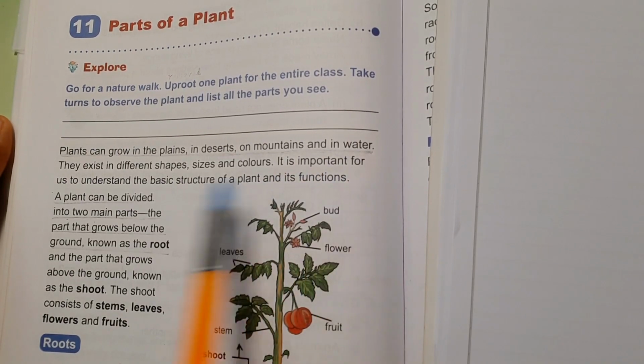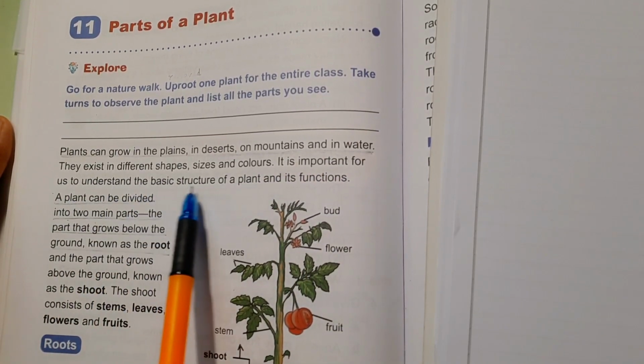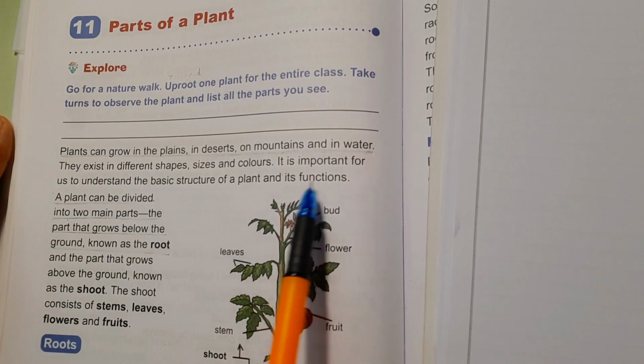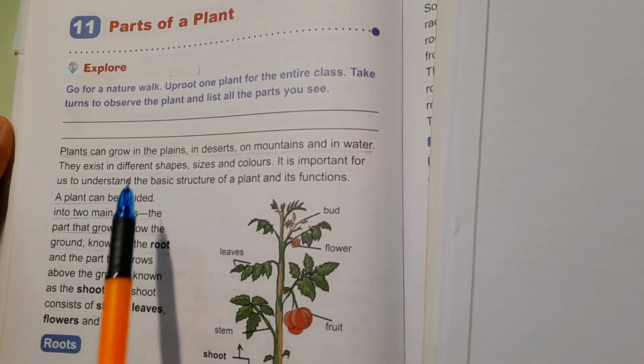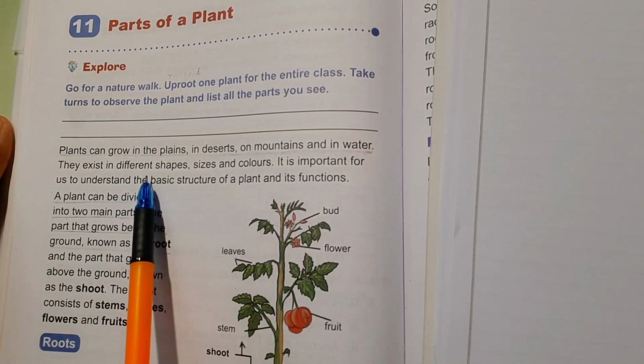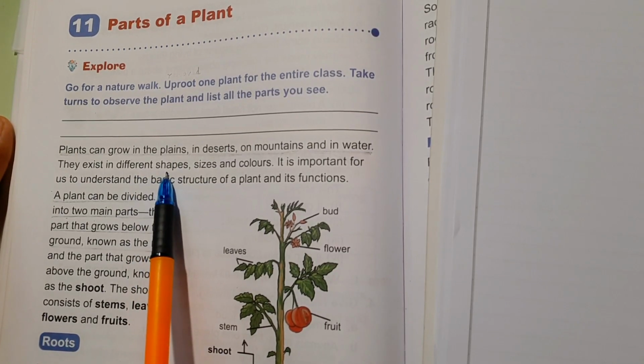It is important for us to understand the basic structure of a plant and its function. So we are talking about the plants that have different shapes.